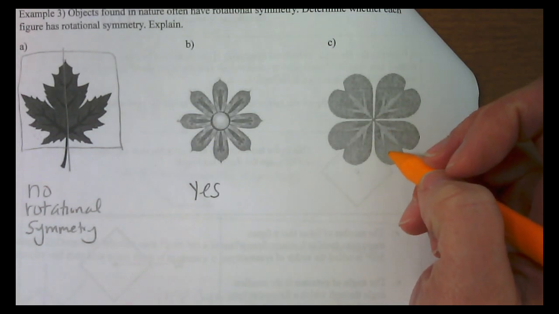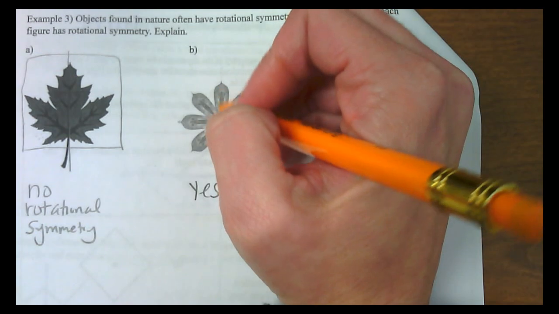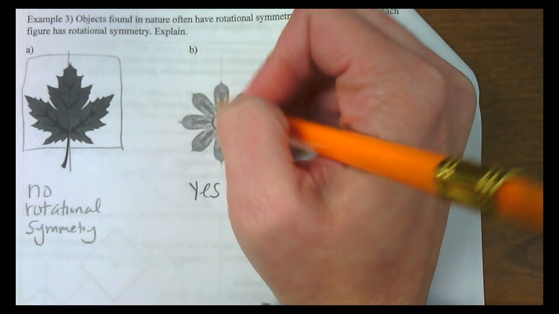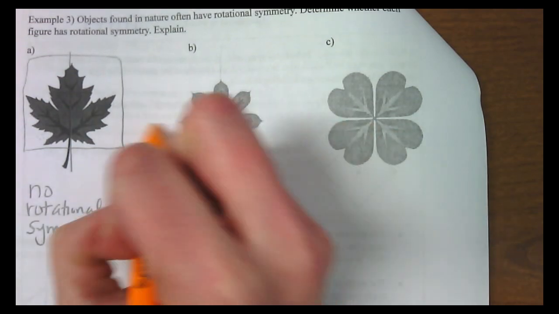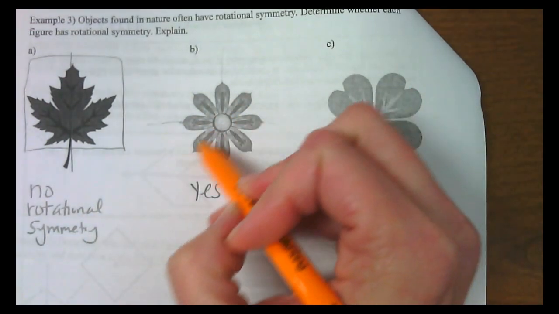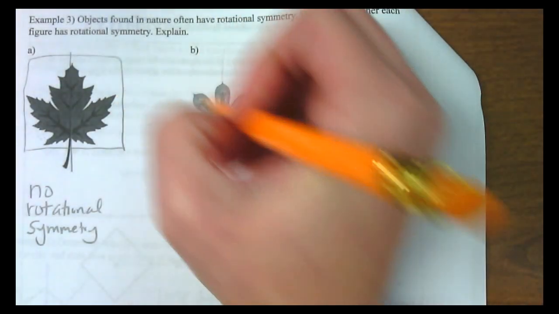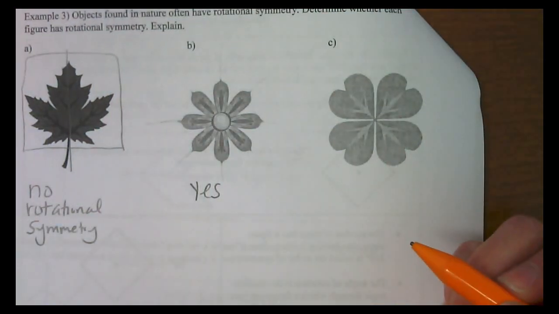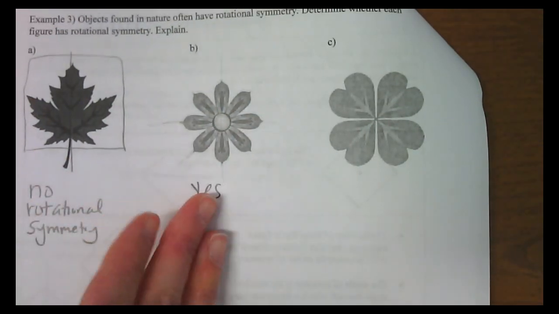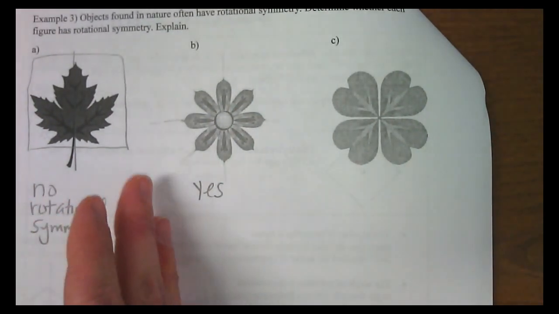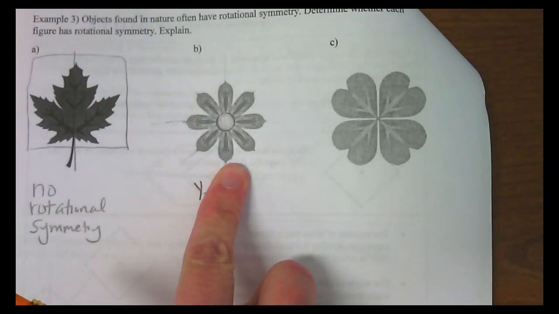If this question had asked us about line symmetry, we would also see line symmetry here, because I could fold it down the center this way, I could fold it this way, I could fold it this way. So we're going to have multiple lines of symmetry in this one as well. So sometimes figures have both rotational symmetry and line symmetry. This is an example of that case.